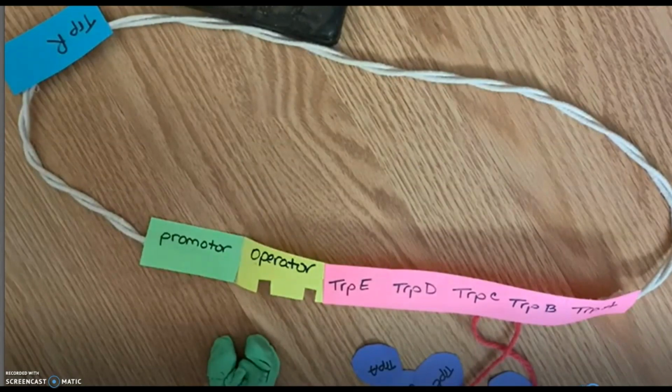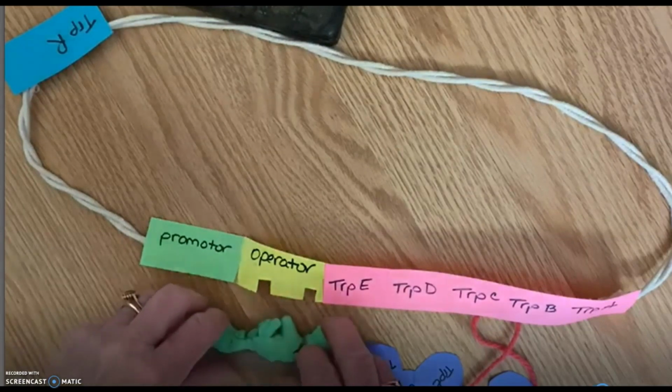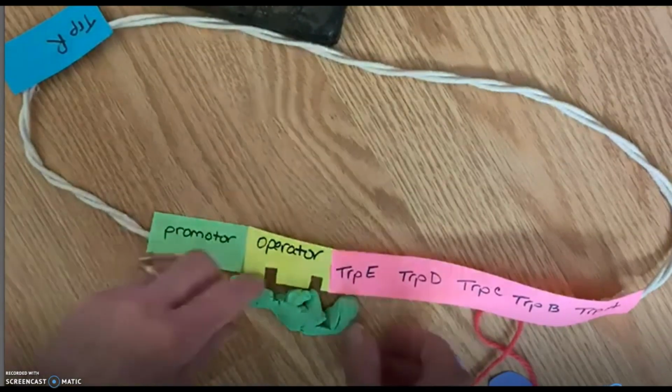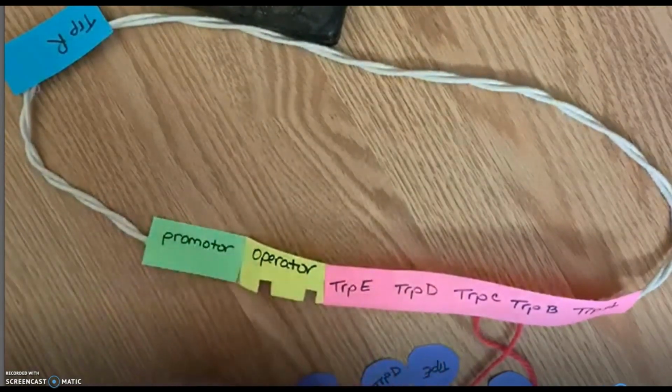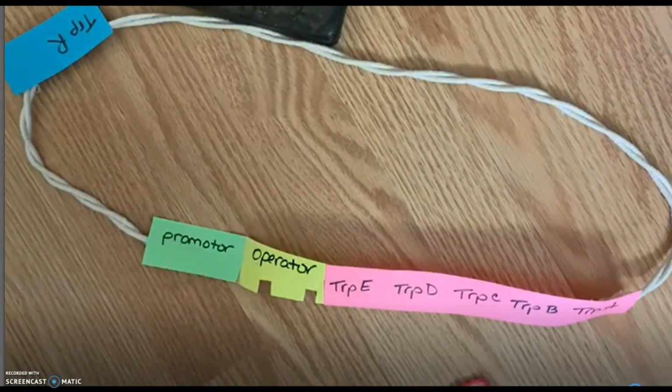So in this way, this is a self-regulating system. When there is tryptophan in the environment, the operon is off because the cell doesn't want to expend energy making something it can get for free. When there is no tryptophan in the environment, the repressor is not able to bind to the operator, and the operon is on, so the genes are able to be expressed and tryptophan can be made for the cell.